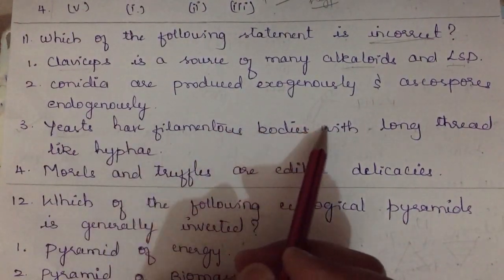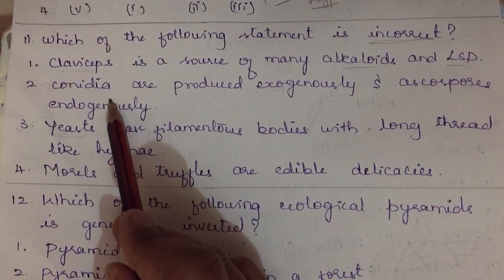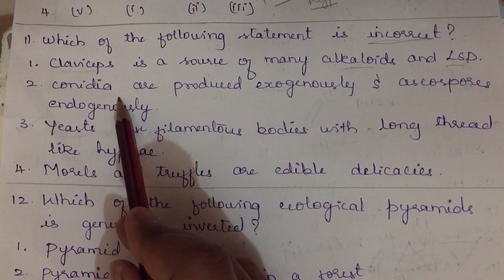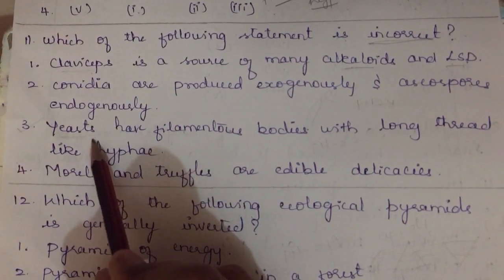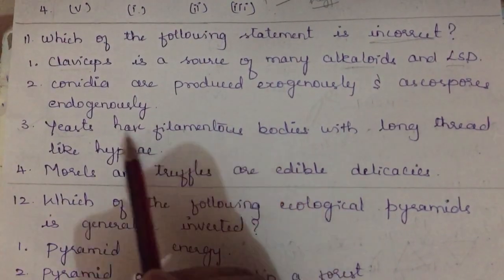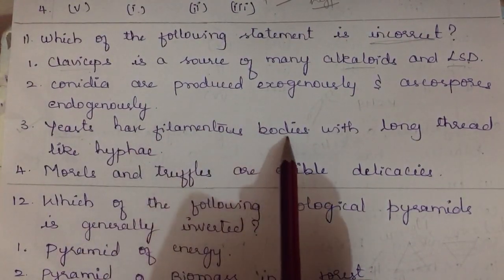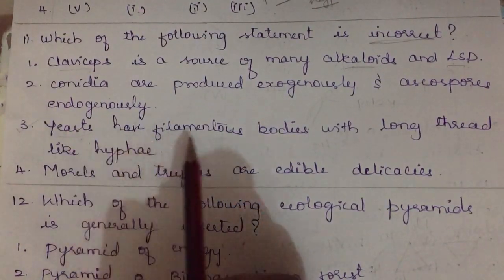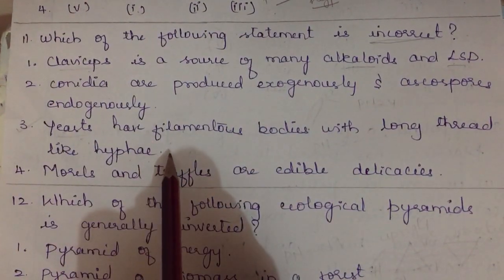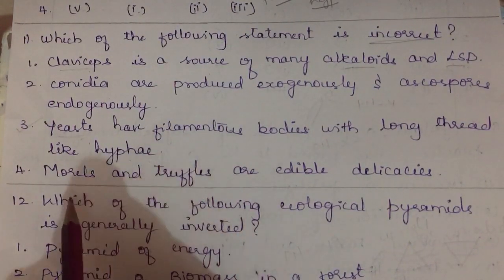Yeast have a filamentous body with long thread-like hyphae. Now conidia are produced by Penicillium. Penicillium is also a fungus. Okay, yeast is also a fungus, but does yeast have a filamentous body? No, yeast is unicellular. Except yeast, all other fungi have a filamentous body with long thread-like hyphae. But here what they have given is yeast have filamentous body. So this is the wrong statement. So this one will be the correct answer. But we shall see the next one.